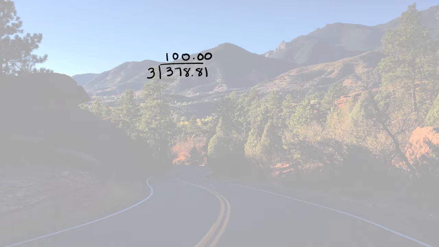Write the 100 with a decimal at the end followed by 2 zeros. This will keep our digits aligned to the hundredths place as we continue dividing. 100 multiplied by 3 is equal to 300. Subtract 300 from the dividend. There is $78.81 left to share.